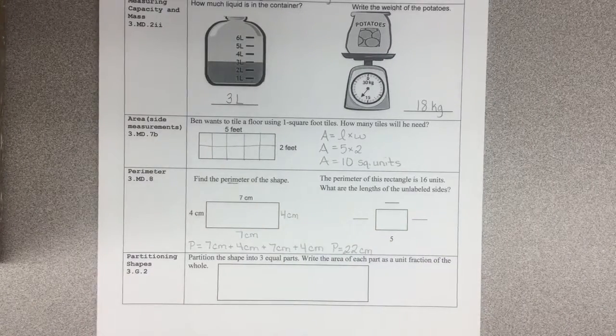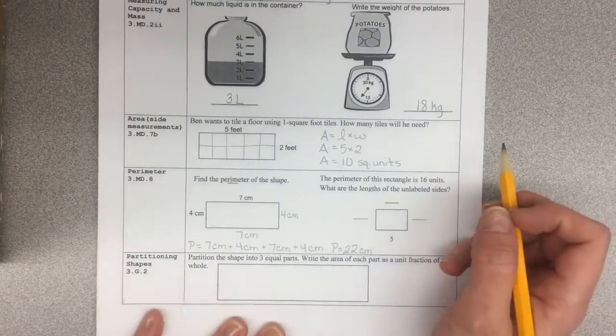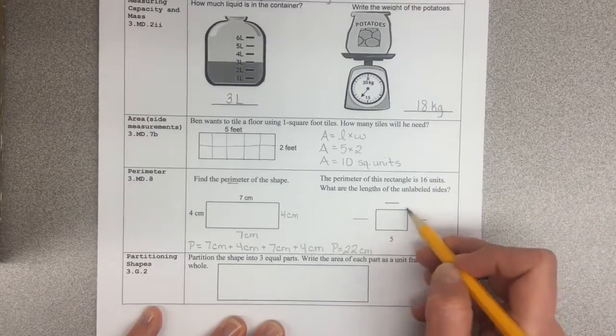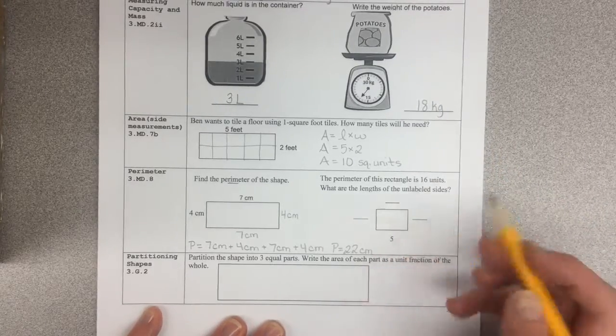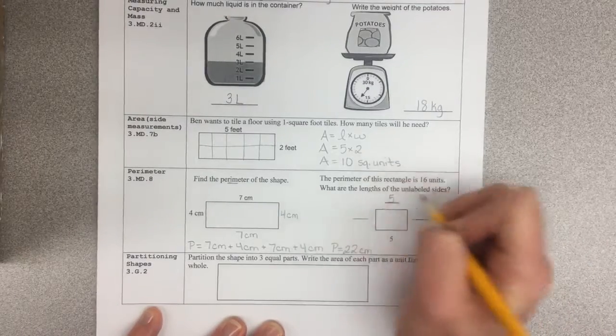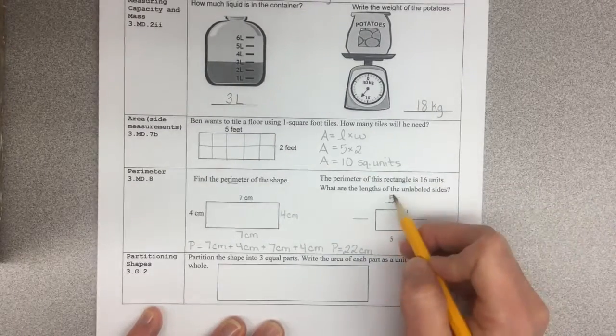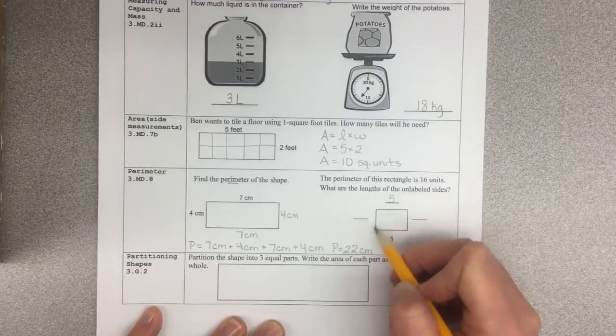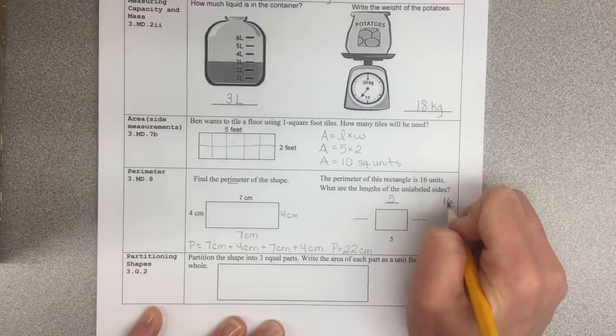The perimeter of this rectangle is 16 units. What are the lengths of the unlabeled sides? Well, again, given a rectangle here, if this is 5 units, then the opposite side is also 5 units. And so now I know that 10 units have been used. The whole perimeter is 16 units.